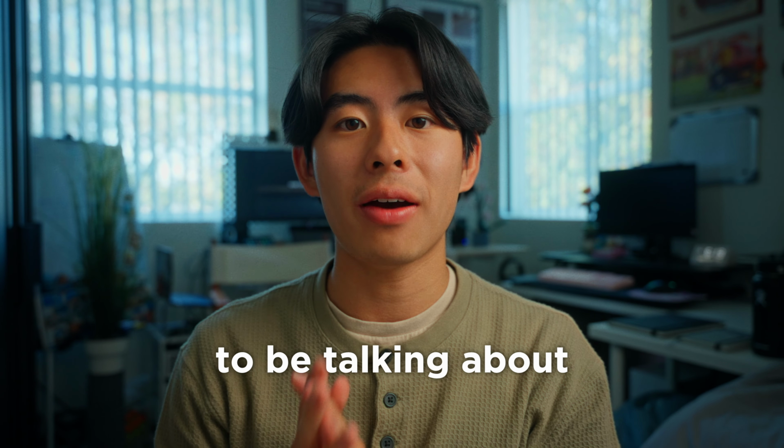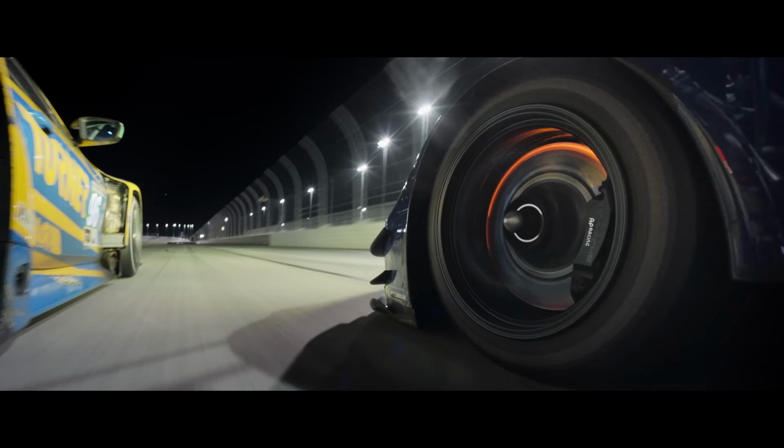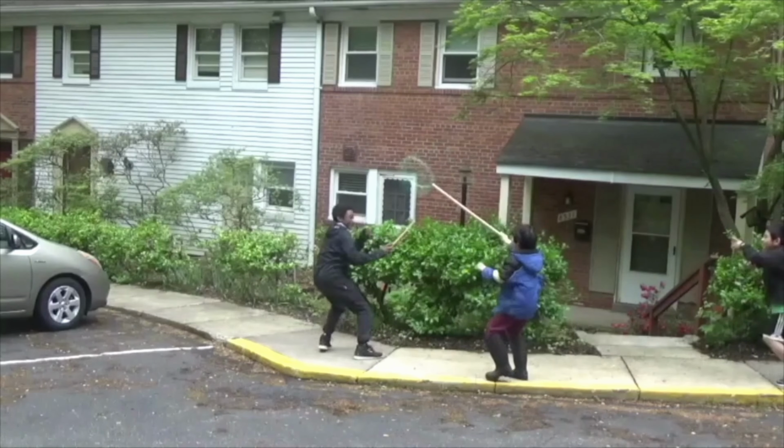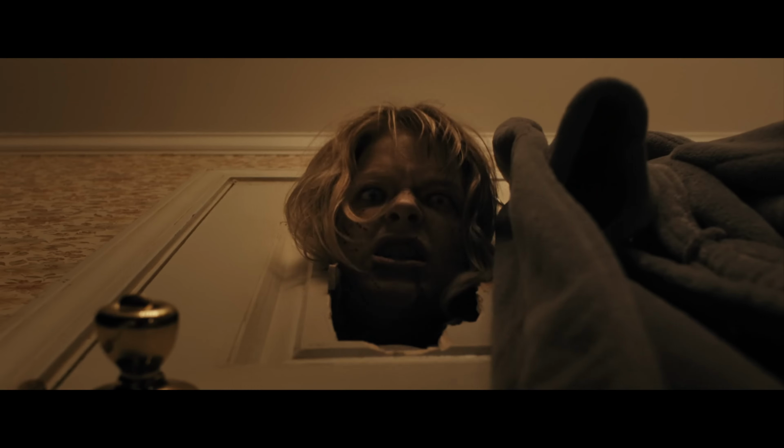Today I'm going to be talking about how to sound design like a pro. You ever wonder what separates professional movies and amateur movies? A lot of it is the sound. When you mute the sound in a horror movie, it no longer becomes scary. Sound is where the emotions lie. Sound is how you build the world of your story.